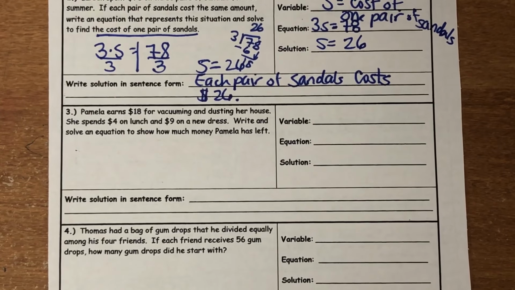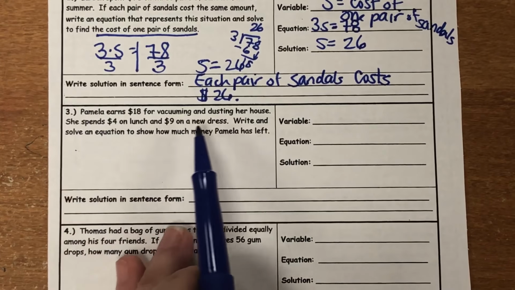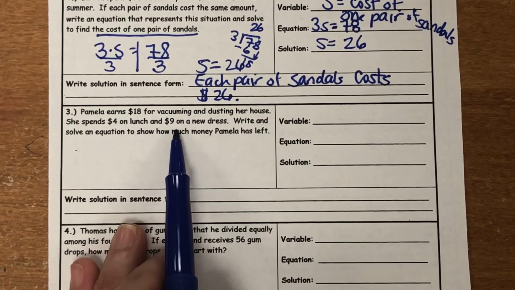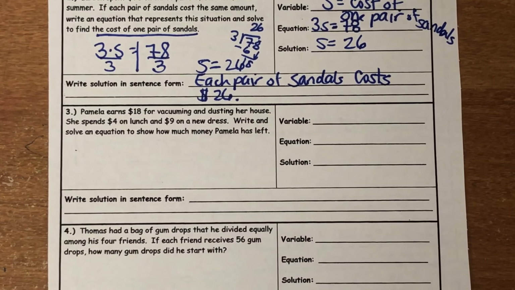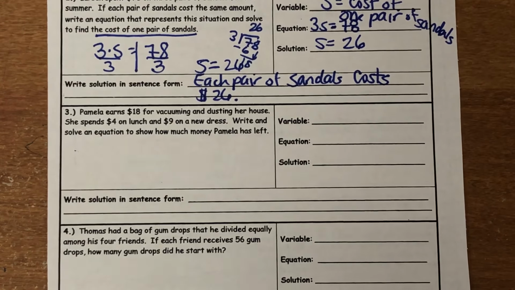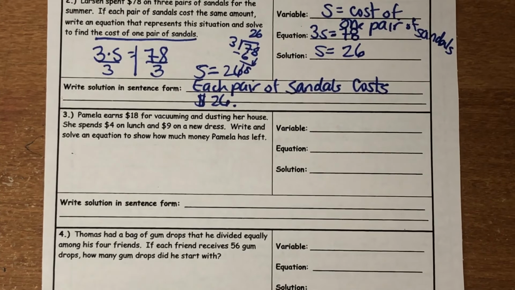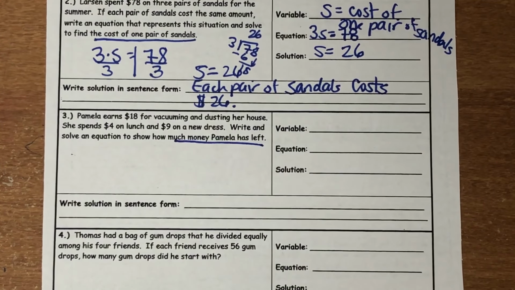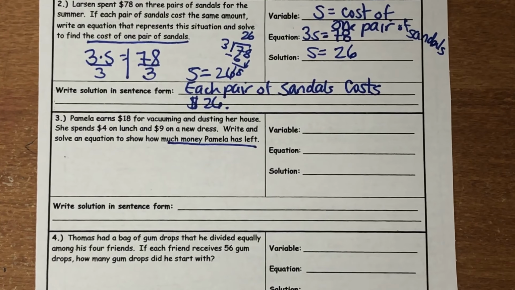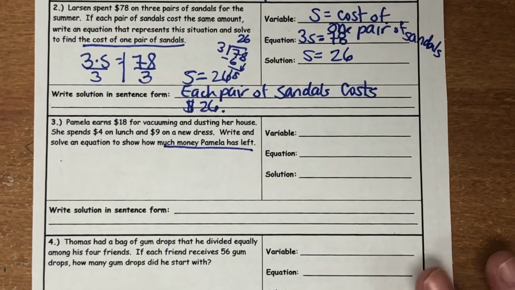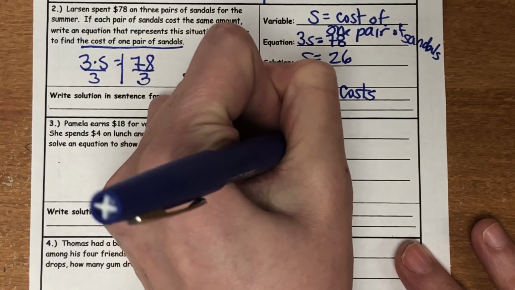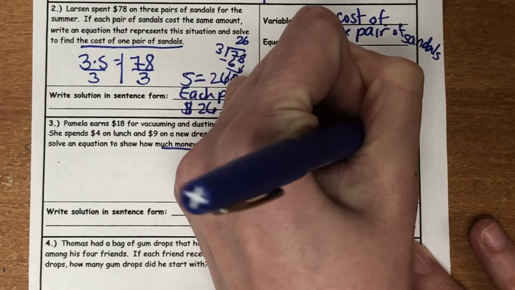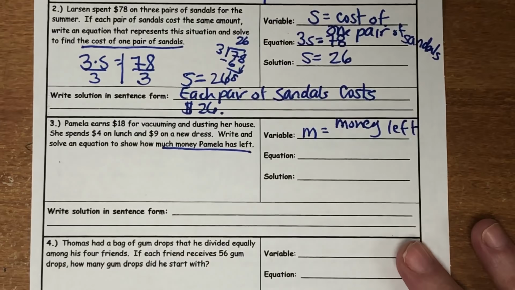It says Pamela earns $18 for vacuuming and dusting her house. She spends $4 on lunch and $9 on a new dress. Write and solve an equation to show how much money she has left. So we need to figure out how much she has left. That's what we do not know. So let's define our variable. Let's call it M for money left, the money that she has left.